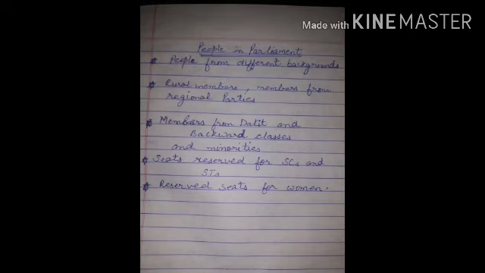And more recently, it has been suggested that there should be a reservation of seats for women also. 60 years ago, we had just 4% of MPs who were women, but presently we have above 9% who are women. So this completes the chapter about Parliament.